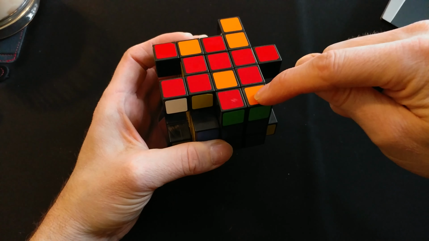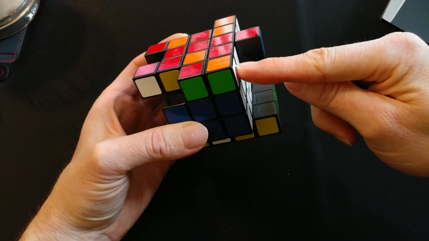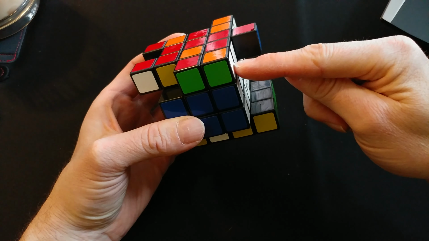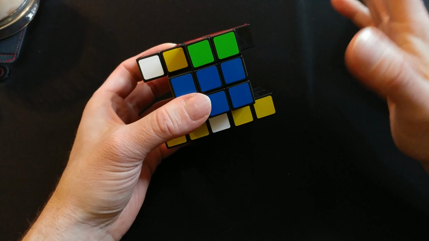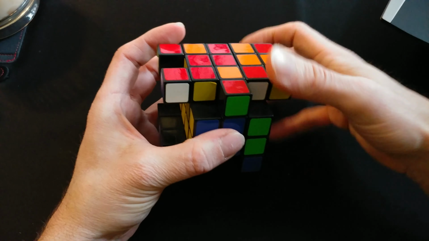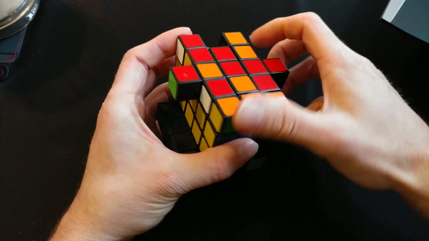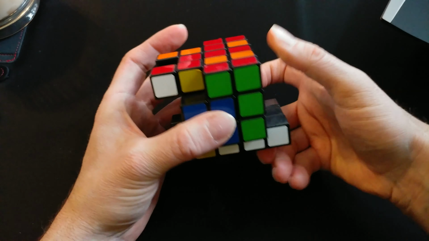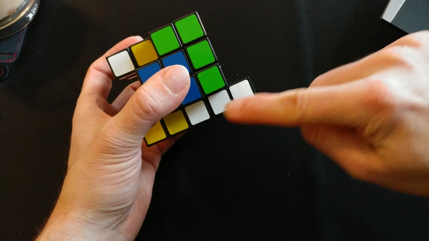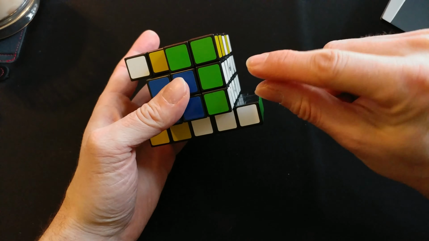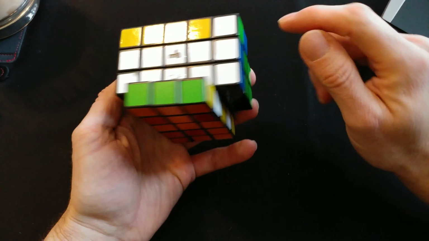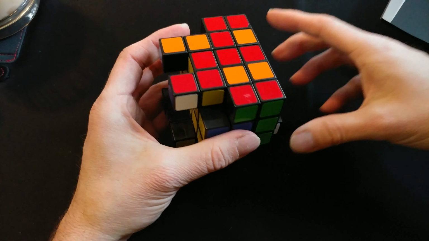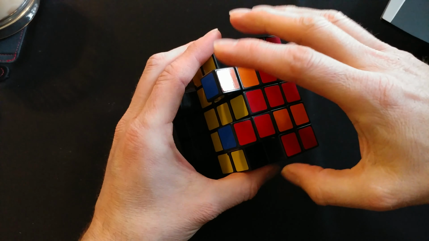We have yellow, orange on top, white on the right, and white down here, so everything's set up correctly. 2R U, 2R U', 2R. Okay, the piece is placed correctly, white to white, green to green. We are in parity. Okay, so these are in parity with these. And we have one orange piece left.